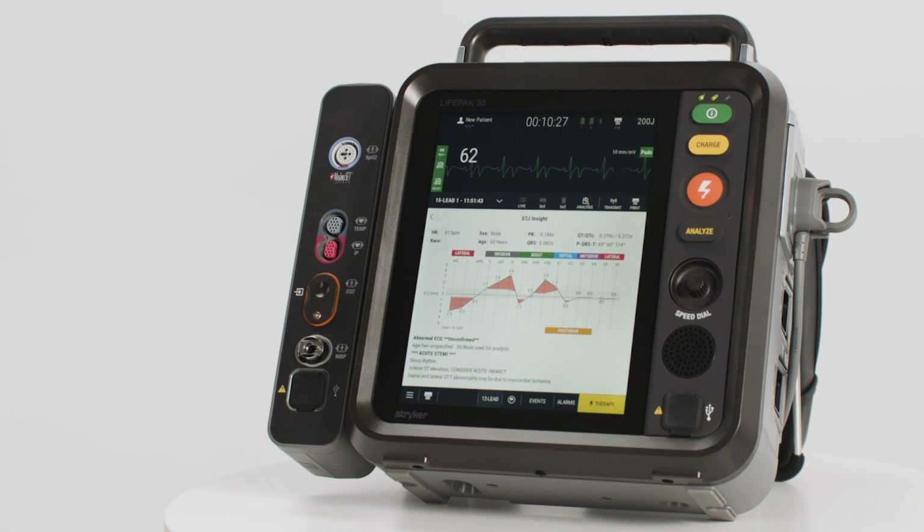Limb leads first, followed by V leads. The STJ levels are shown on the y-axis in increments of 1 millimeter. Any ST segment deviation outside the normal range is highlighted red. Corresponding measurements for each lead are plotted along the graph.